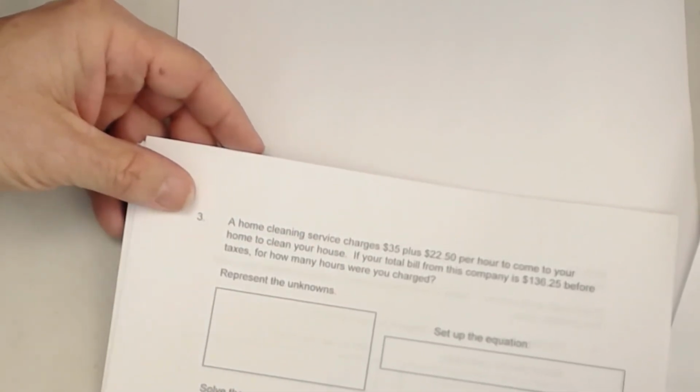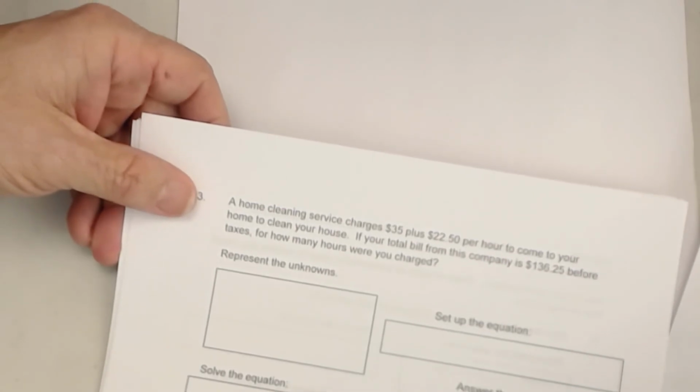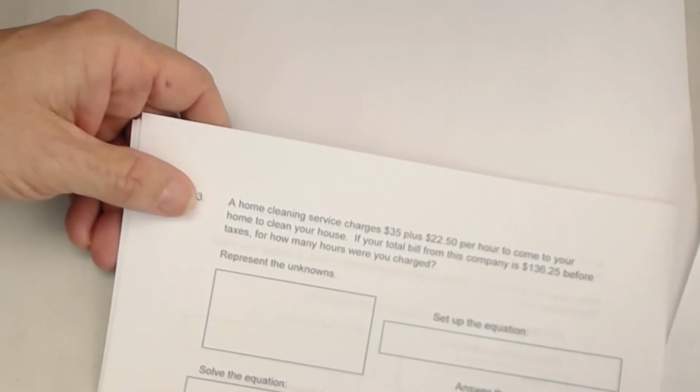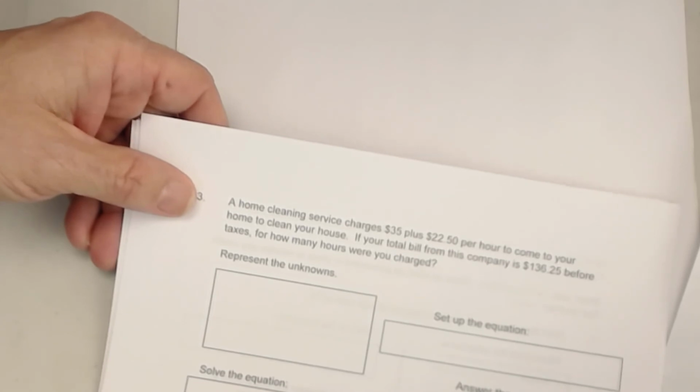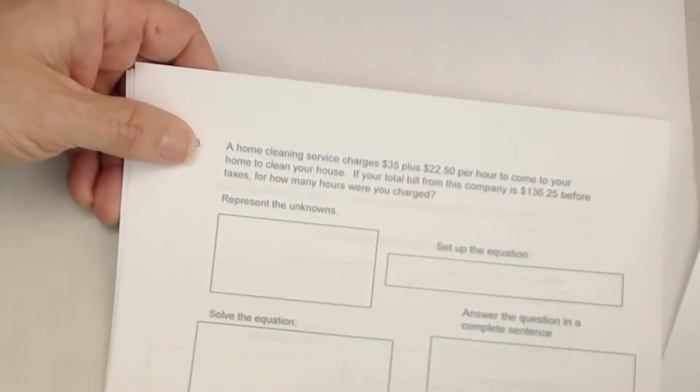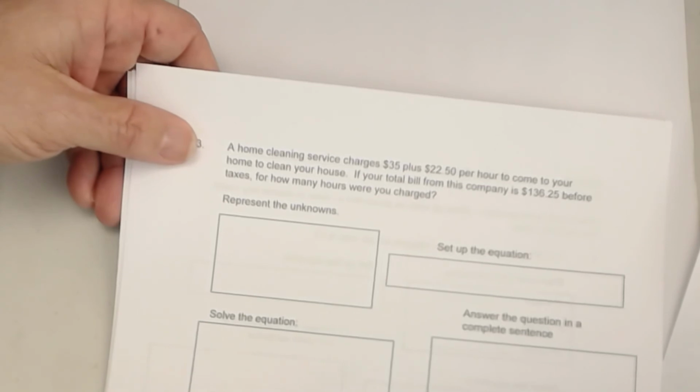Now, number 4: two angles are supplementary. Their sum is 180. We talked about that. The larger angle measures 12 degrees less than 3 times the smaller angle. And it says let x be the smaller angle. So this is x right here. All you've got to do is represent this unknown using the fact that this is 12 degrees less than. Remember, when you see the words less than, you've got to reverse, right?